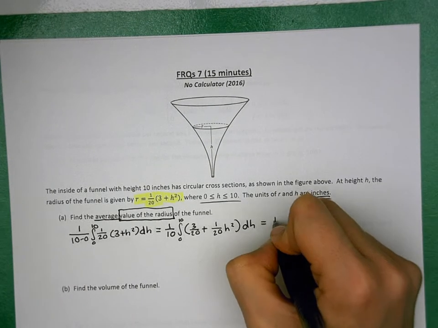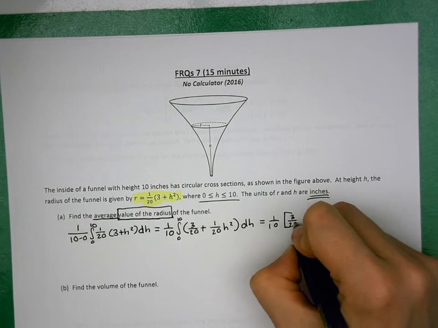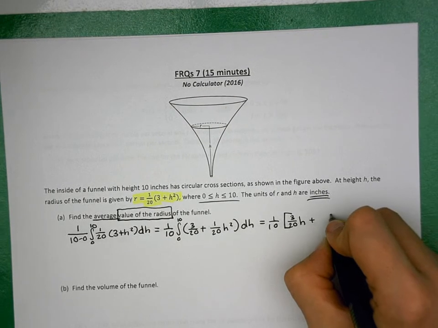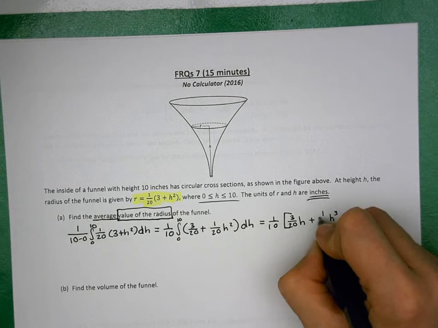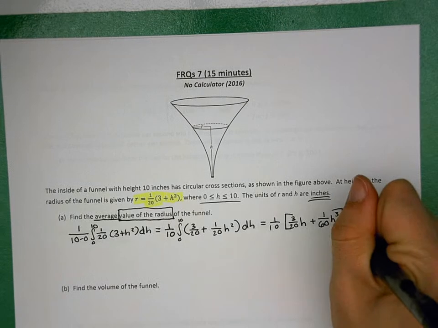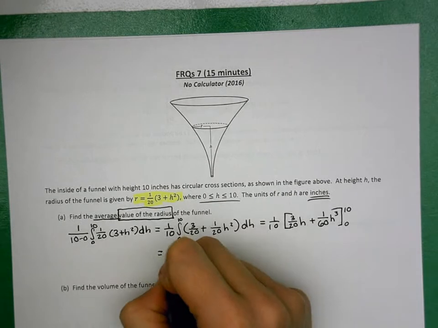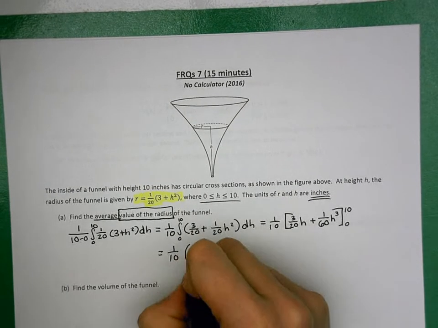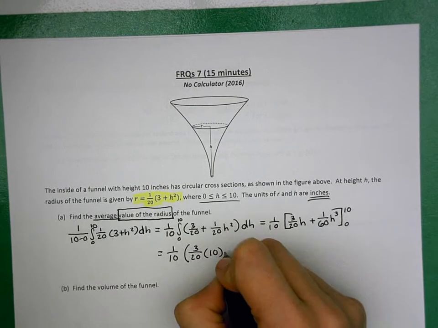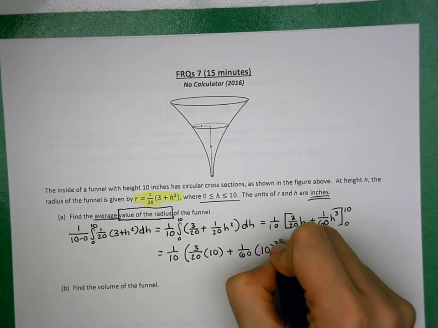Okay, and so then integrating, we have the integral of 3/20 is just 3/20 h. And then back here, adding 1 to the exponent, we'd have h cubed. Dividing that by that new exponent would be dividing by 3. So the 1/20 would become 1/60. And then we have plugging in the upper. So we have 3/20 times 10 plus 1/60 times 10 cubed.